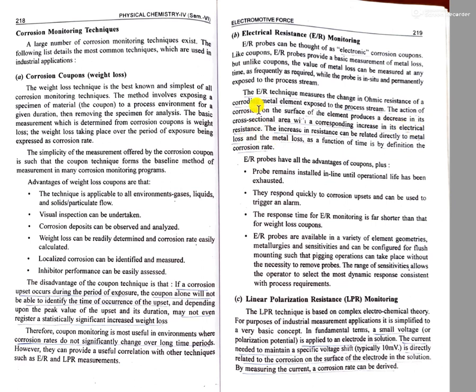This is the basic principle behind the ER monitoring technique. The increase in resistance can be related directly to the metal loss, and the metal loss as a function of time gives the corrosion rate. This is how we monitor the rate of corrosion using the ER monitoring technique.